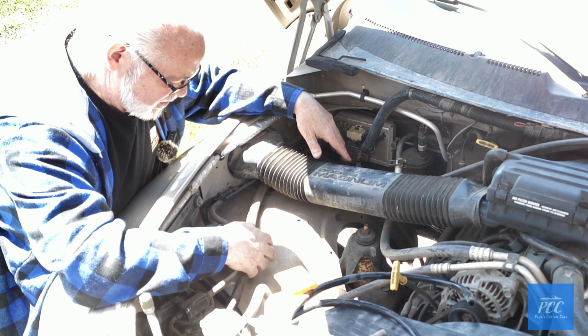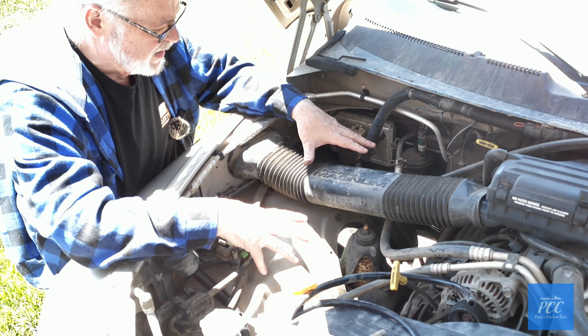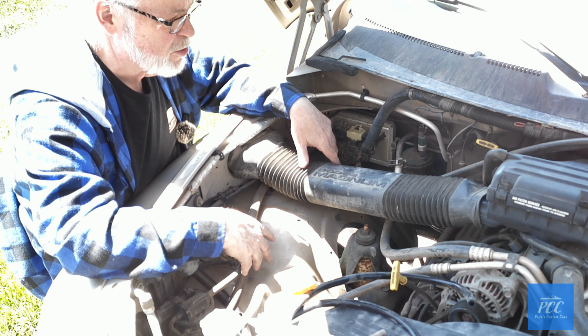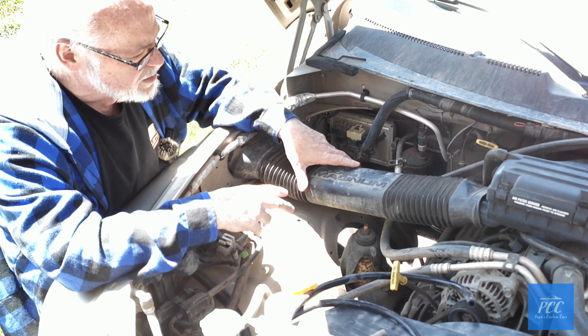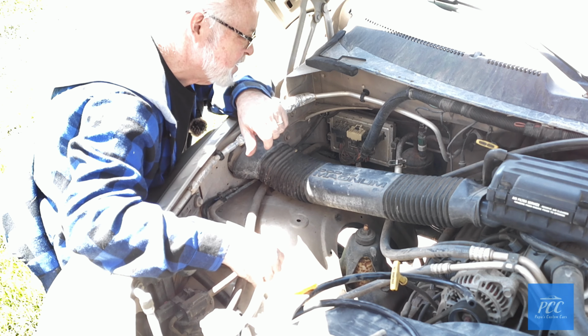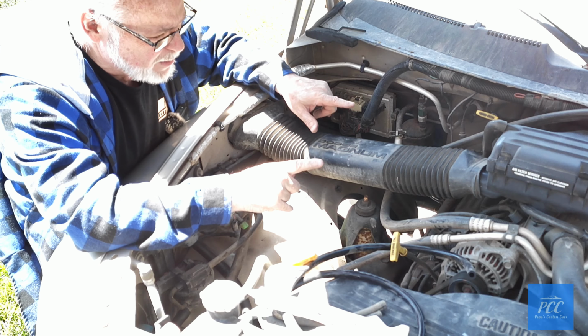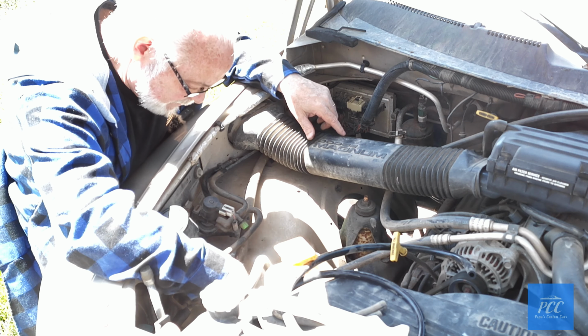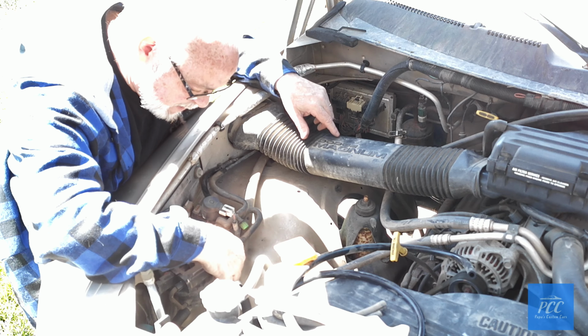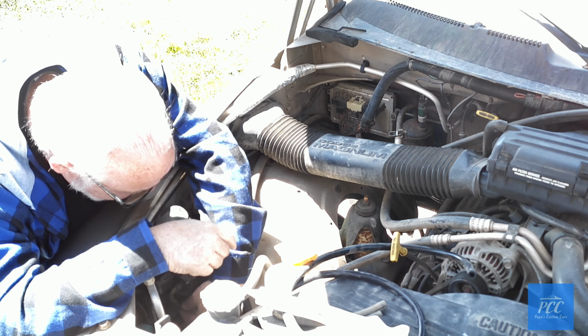But this general area is usually going to be your culprit. There's a lot of heat in here, and these hoses get old and crack, and that's kind of what causes your problems. So the only other one I want to check is where the throttle body goes in. Other than that, everything over here looks pretty good. Doesn't look like there's any other issues.